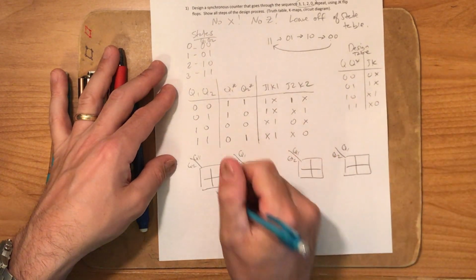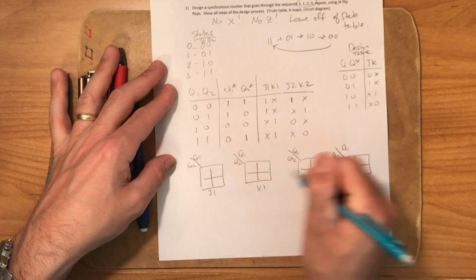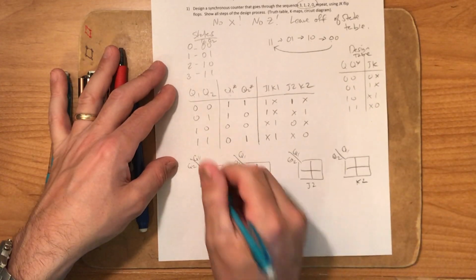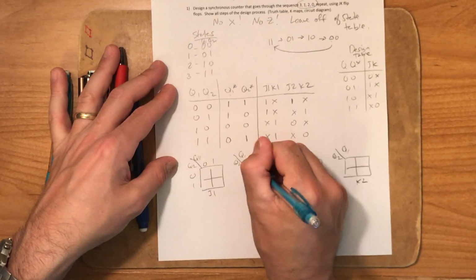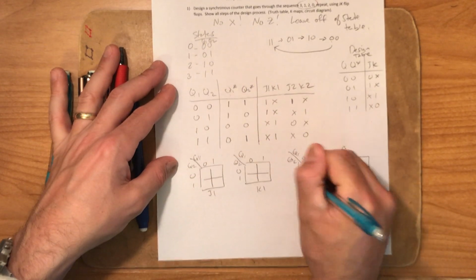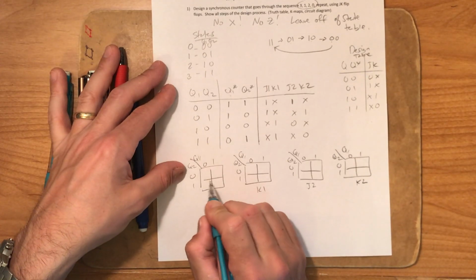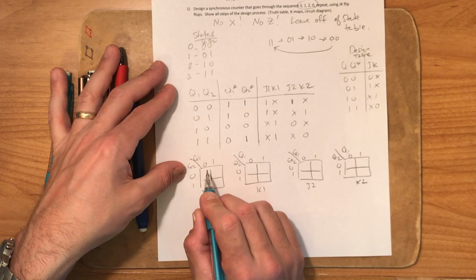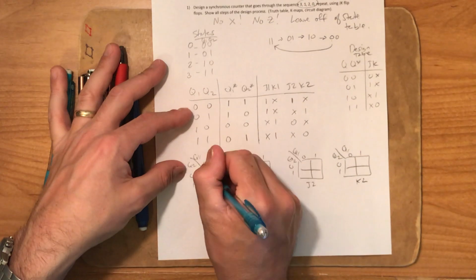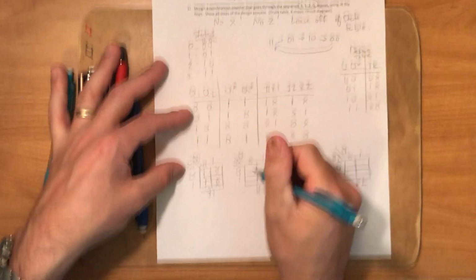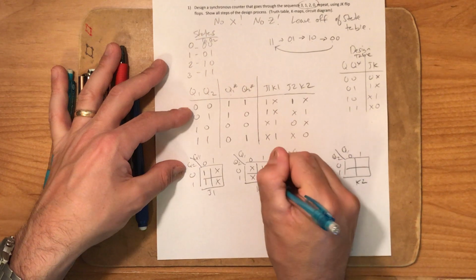Don't really need K-maps for all these, but that's all right. 0, 1, 0, 1, 0, 1, 0, 1, 0, 1, 0, 1. All right, 0, 0 and 0, 1, both 1s, both X's. X's here, 1s, 1s.